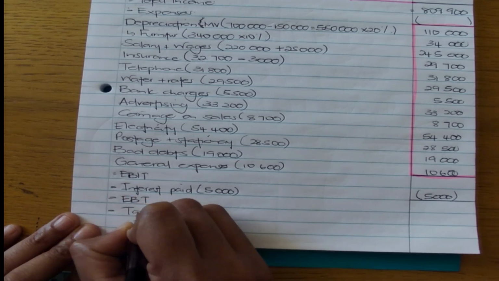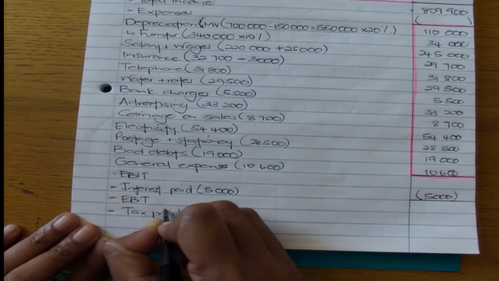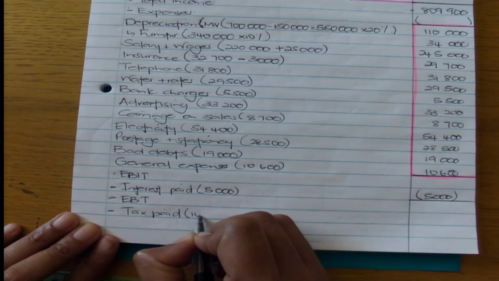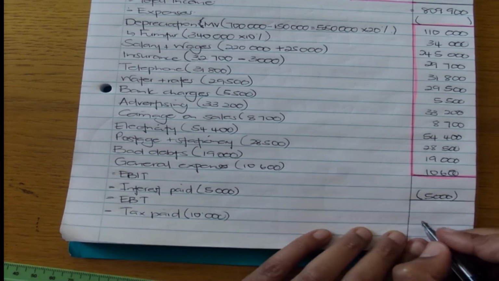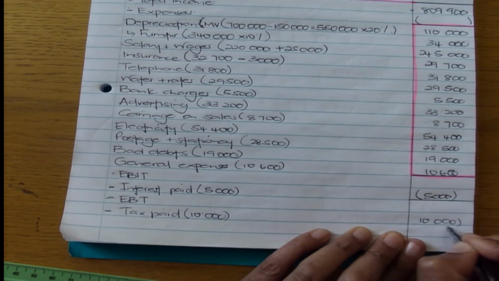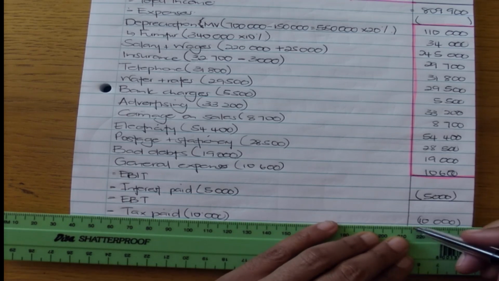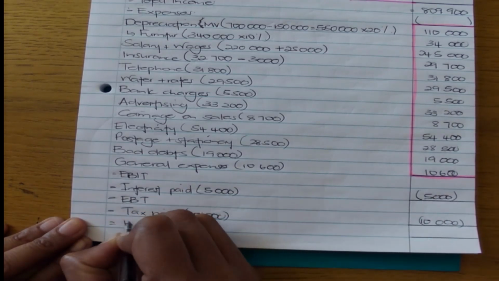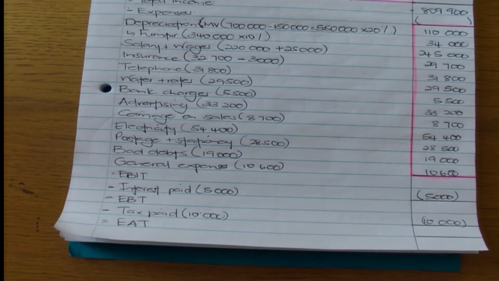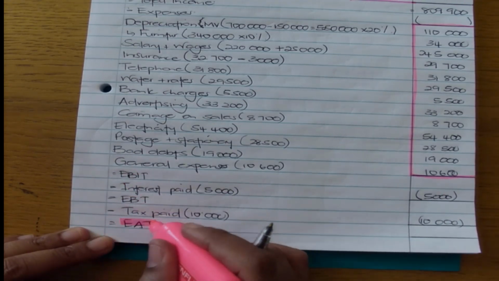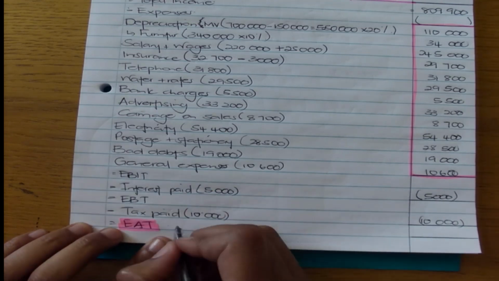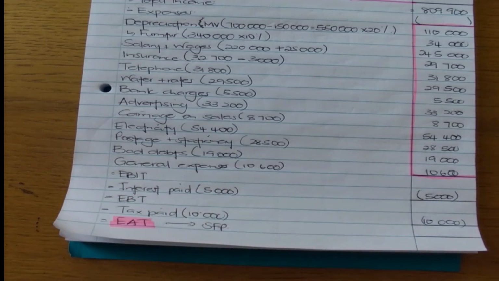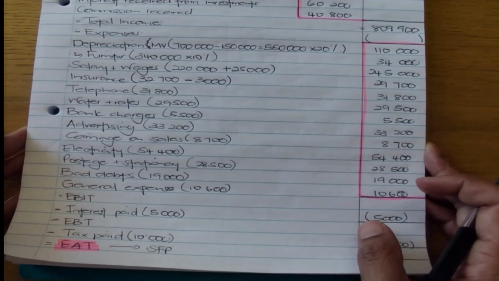Then you say less tax paid. Tax amount is 10,000. So it's minus 10,000 because there was no adjustment. And this amount gives us our earnings after tax. This is our profit or our loss, and this amount you now need to take to your statement of financial position.